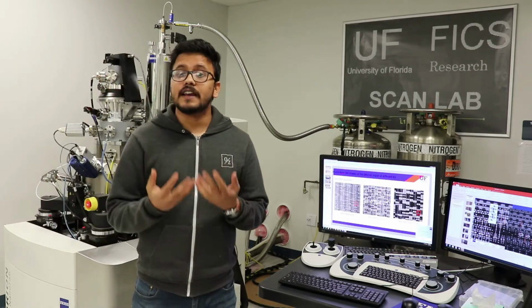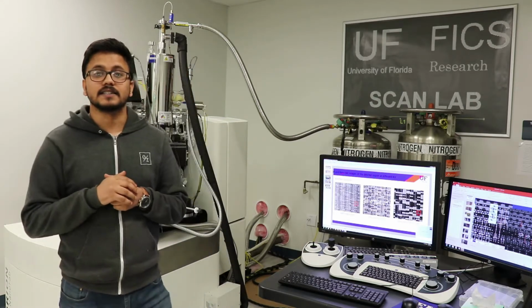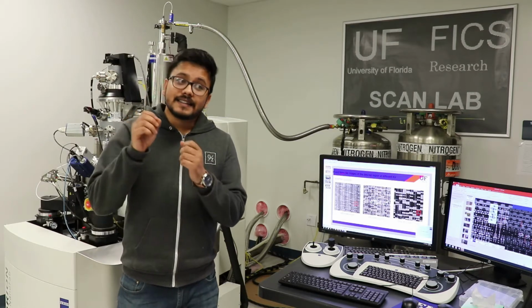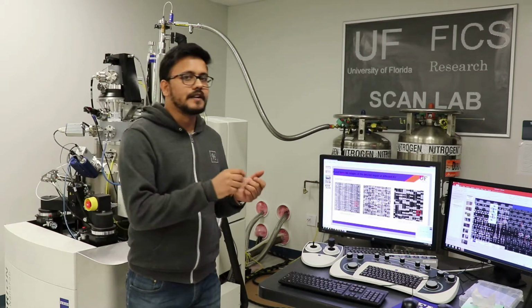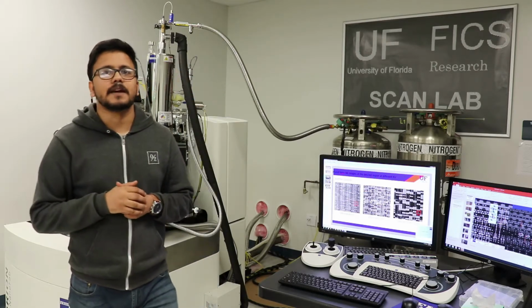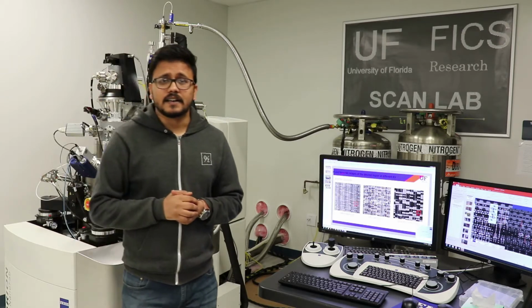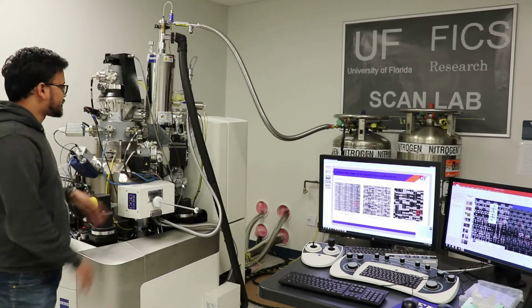So it has a very, very small size, and the ions made up of helium are also very small in size. So this is the reason that the helium ions can remove the material from a very small region as compared to the other ions which I mentioned before, like gallium or compounds like xenon fluoride.